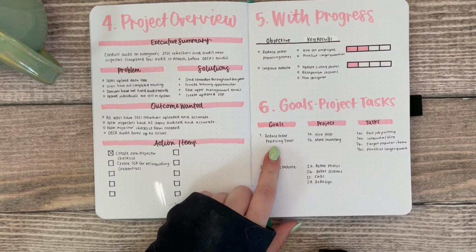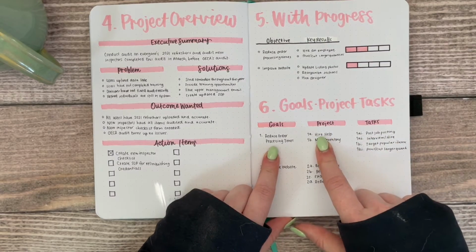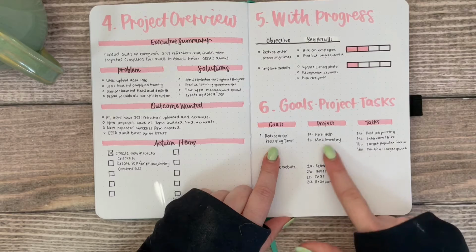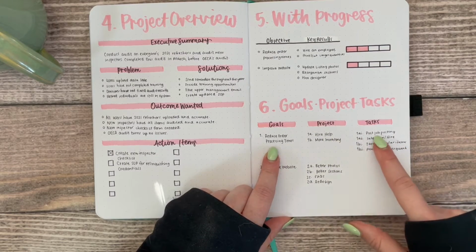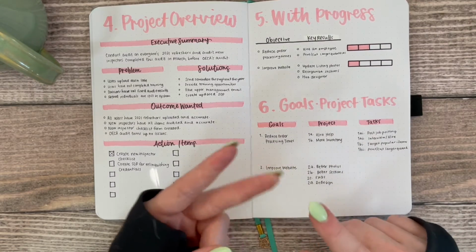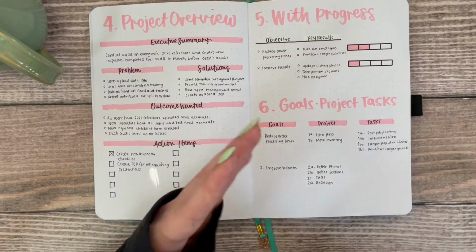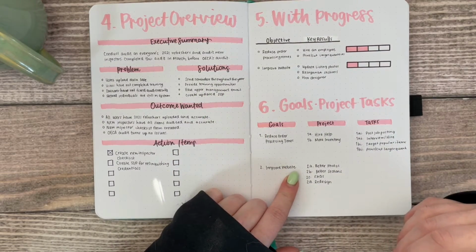So the goal is reduce order processing times. Like I said, the project would be to hire help. So that's an example of that. And then there's tasks involved in hiring the help, right? So you have like doing the job posting, interviewing, hiring, onboarding, and so on. So you can work on those tasks from there.